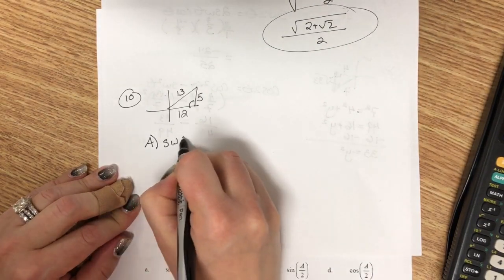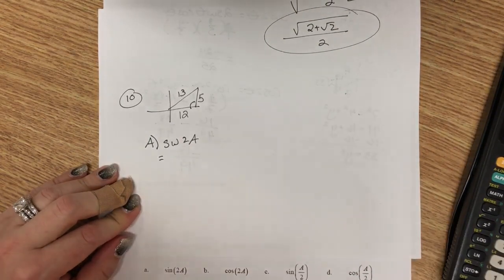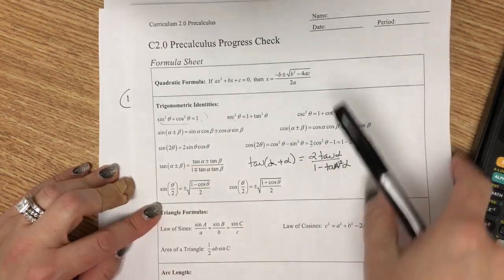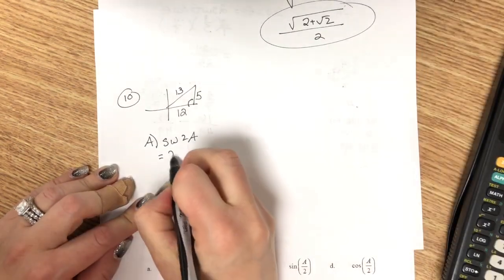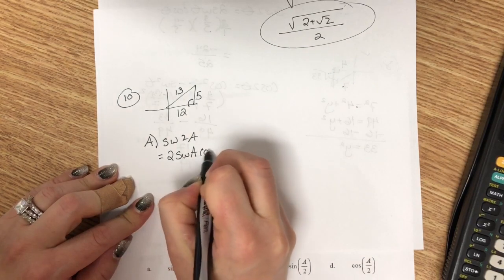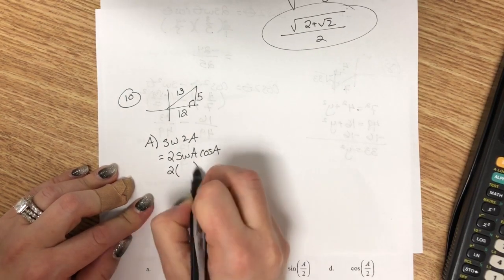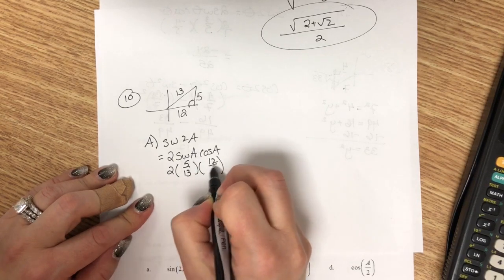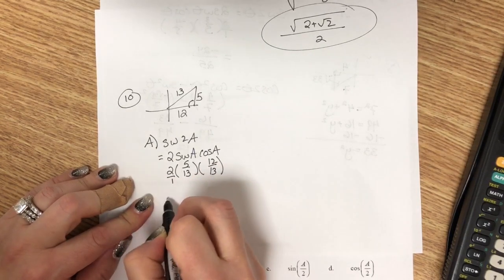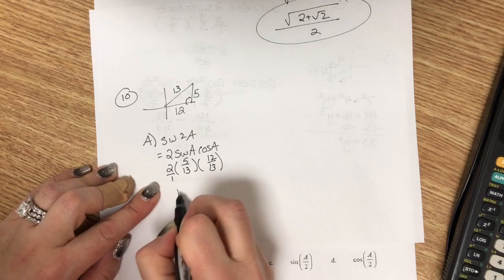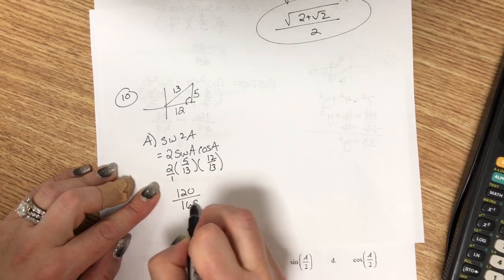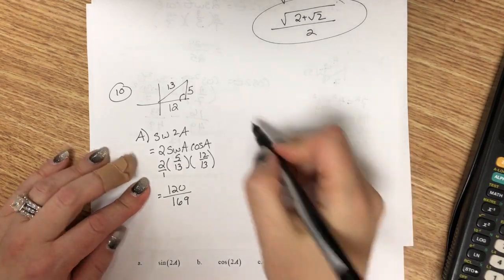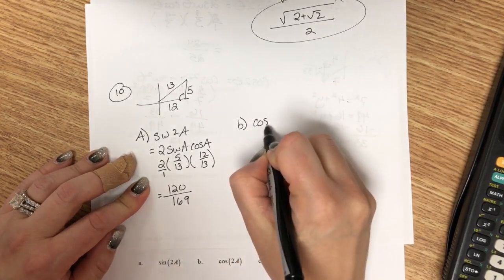A is sine of 2A. Using the identity, 2 sine cosine. So sine is 5/13, cosine is 12/13. So this is 10 times 12 and 13 times 13. B, cosine of 2A.